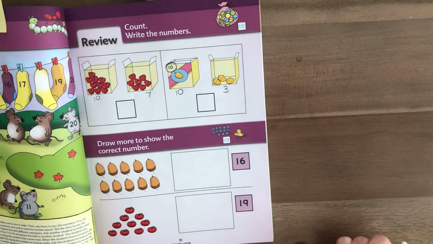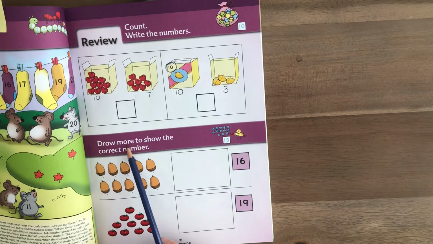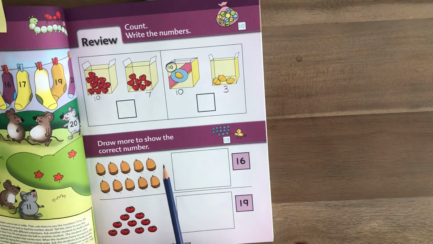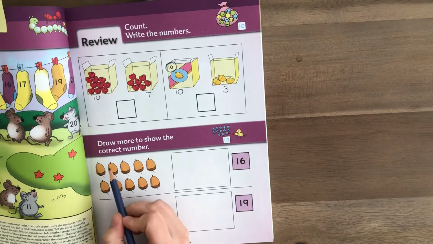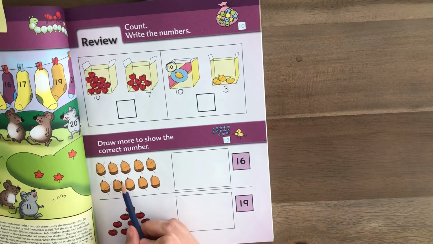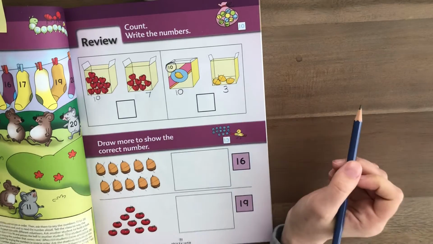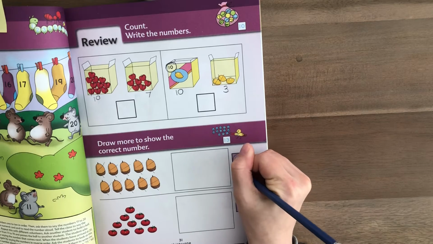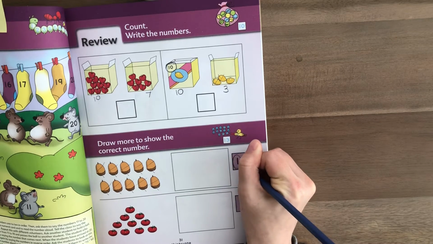Then for these next two, boys and girls, it says, draw more to show the correct number. So what they've done is they've given you 10 here. Let's double check. 1, 2, 3, 4, 5, 6, 7, 8, 9, 10. So they've given you your one group of 10.